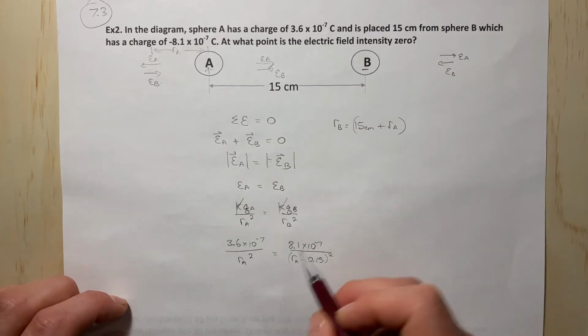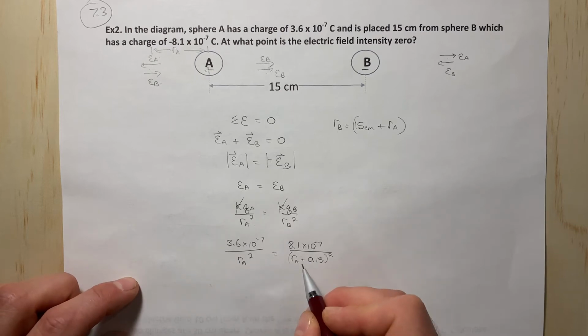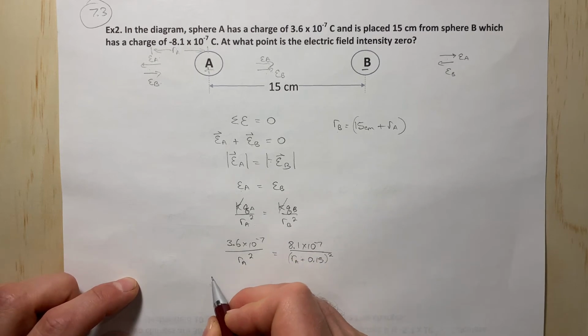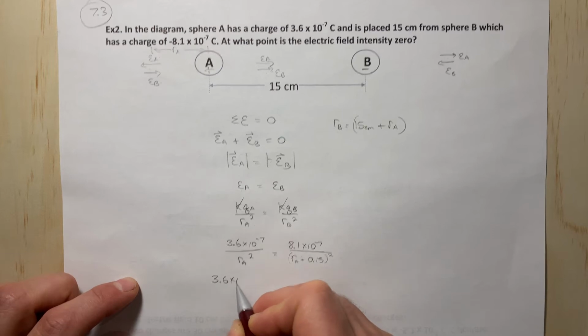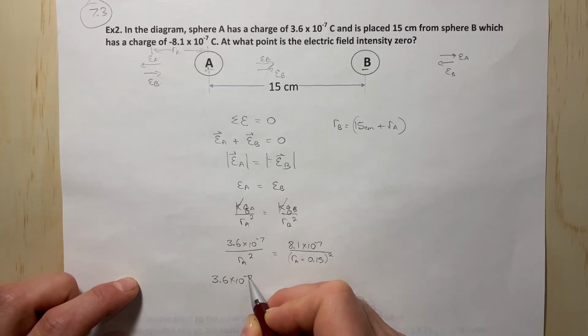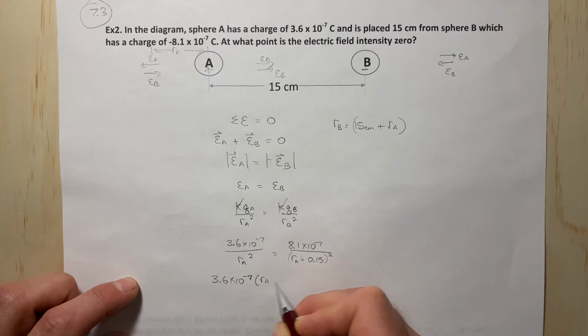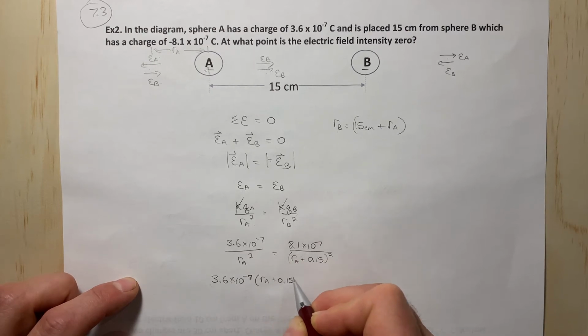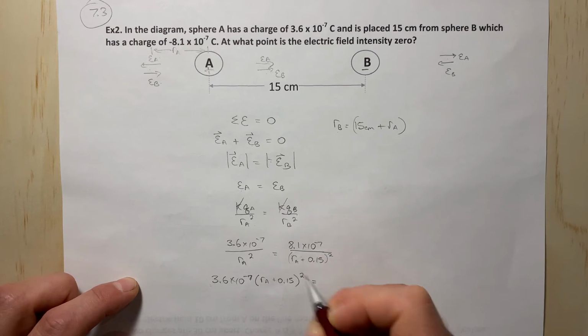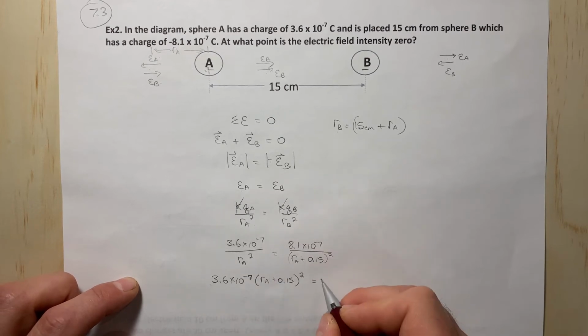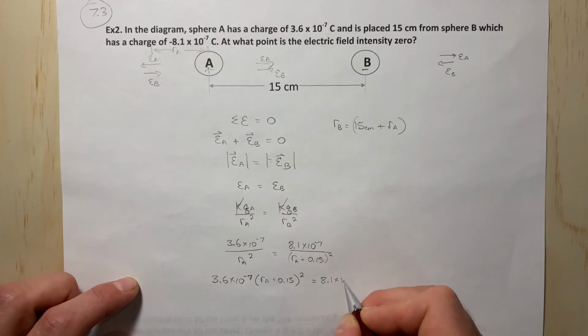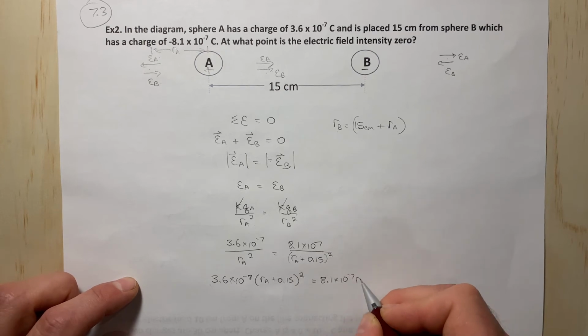Now I can just do some cross multiplying. Math teachers always hate that, but cross multiplying it is 3.6 times 10 to the minus 7 right there, times RA plus 0.15 squared. This RA is going to come up over here, so 8.1 times 10 to the minus 7 RA squared.